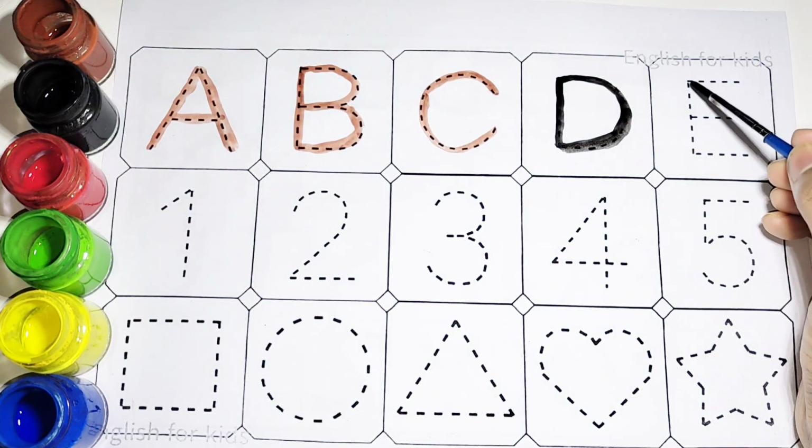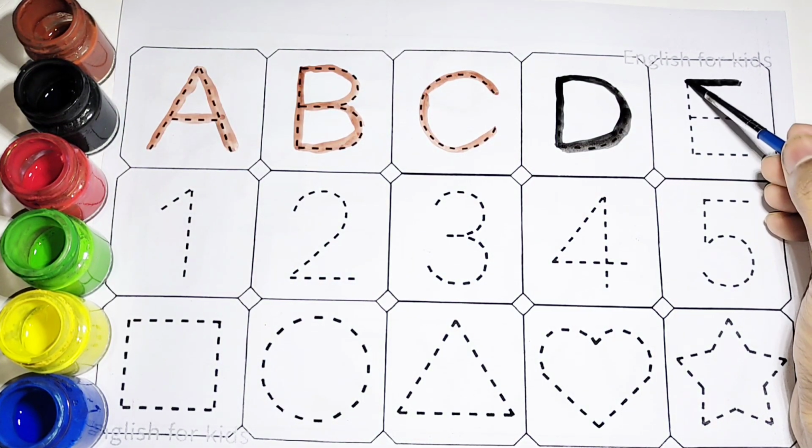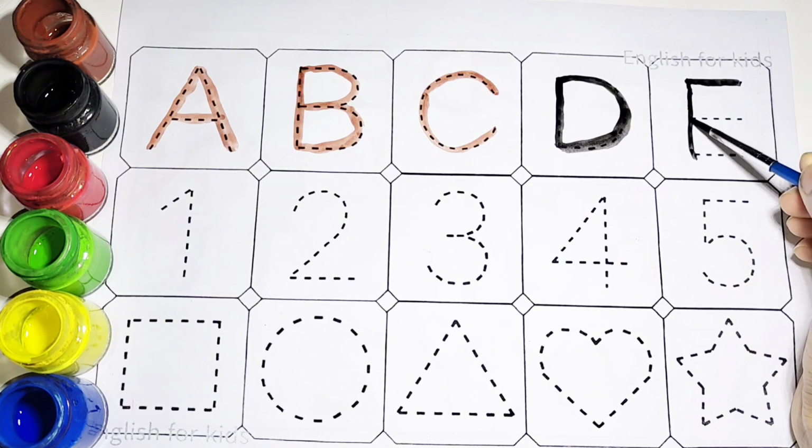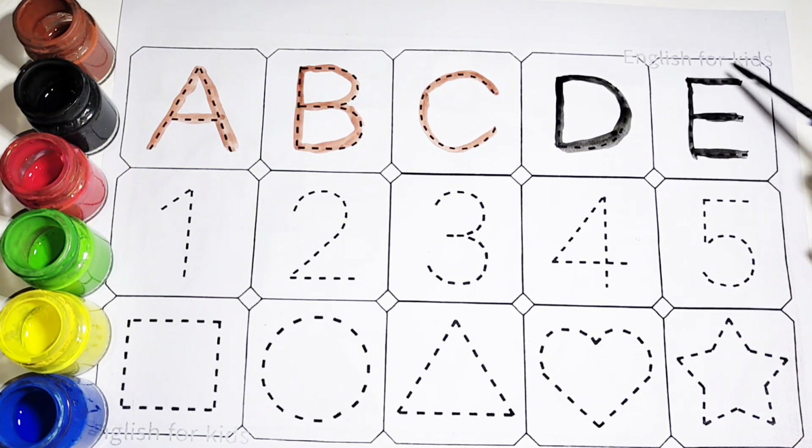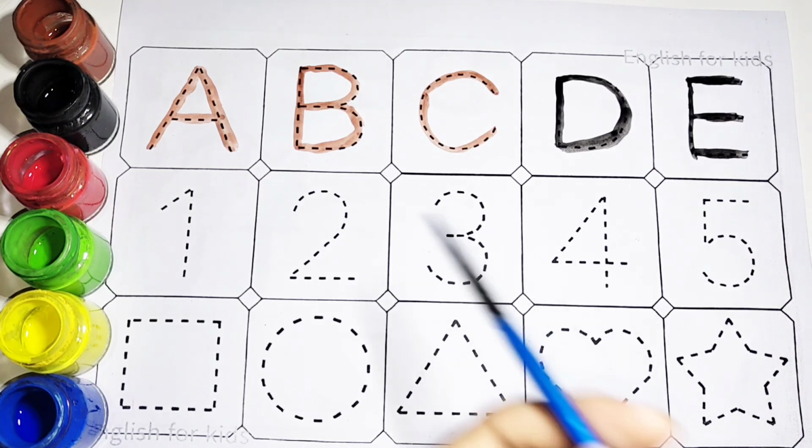The next one is E. E for egg. Now we draw E. Kids, the next one is numbers. Now we draw numbers.